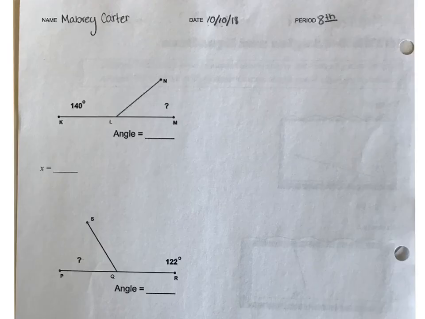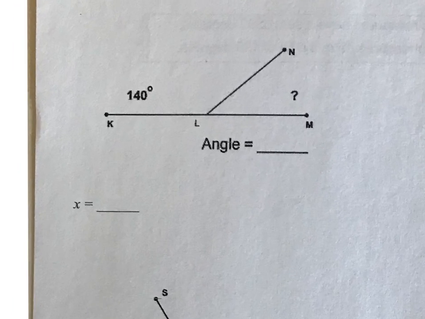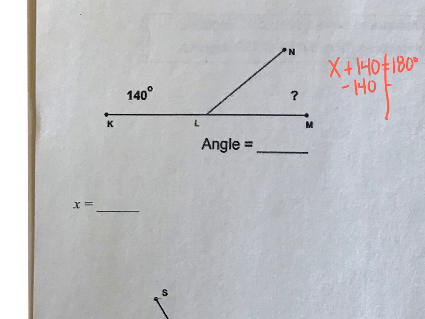Okay? So look at the next page. What kind of angles are those? 180. Which is what? Use the vocabulary. Supplementary. Okay? So if I write an equation, I would say x plus 140 equals 180. Now what? We would subtract 140 from both sides. x equals 40. So this is 40 right here.